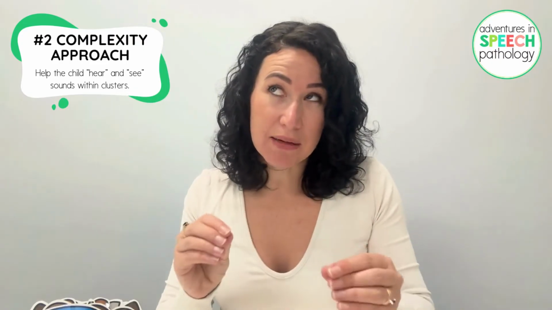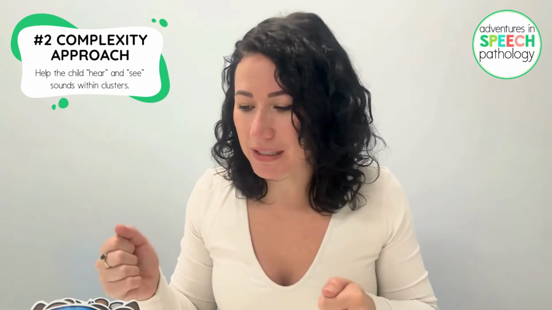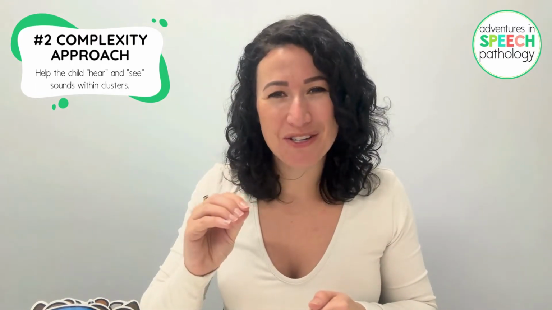The second thing that you can do is use them for the complexity approach. Not just the complexity approach, but anytime you're targeting complex clusters or just 2 or 3 element clusters. Complexity approach is something I use a lot of. Now here's what I've noticed with a lot of my kids. Let's say we're doing an S cluster. They might drop that first sound, so a word like star might be tar, or they might drop that second sound, so a word like stick might be sick.